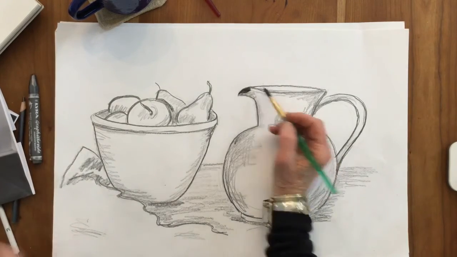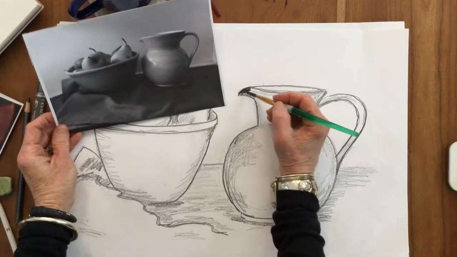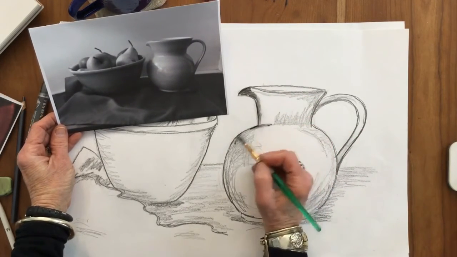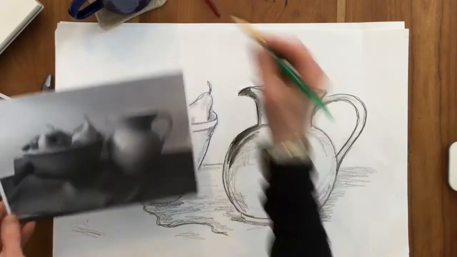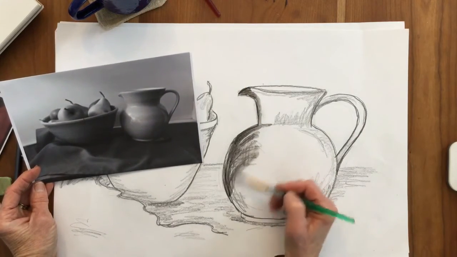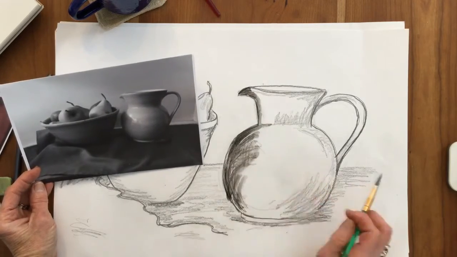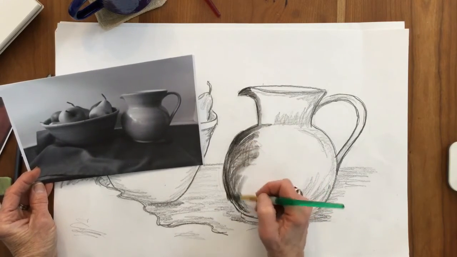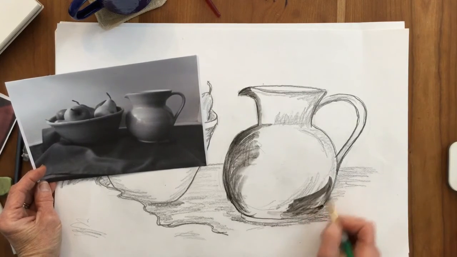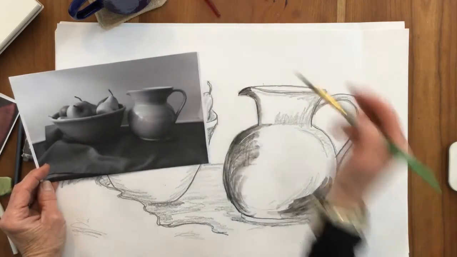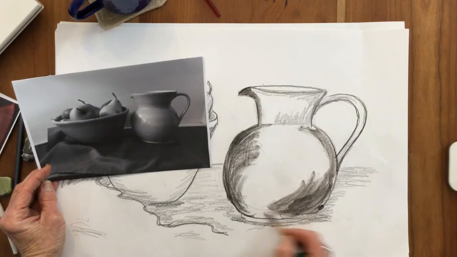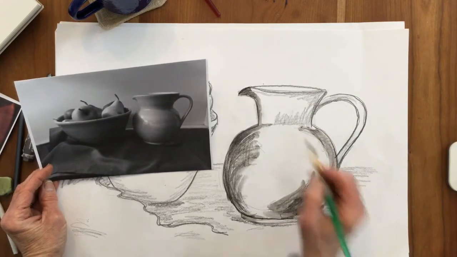So I'm going to go over my lines. I'm going to make sure I'm referring to my photograph because I want to remember where the shading is. And you notice as I follow along, I am following the shape of the pot. I'm just not going like that. The pot is rounded, so when I use my brush strokes, I make sure I'm doing them in a rounded way because I want this pot to look rounded.